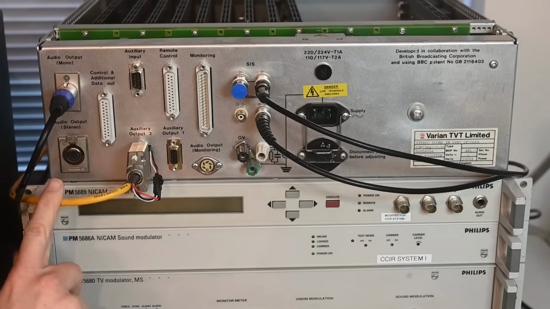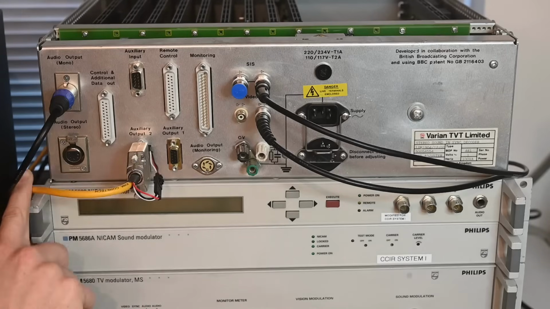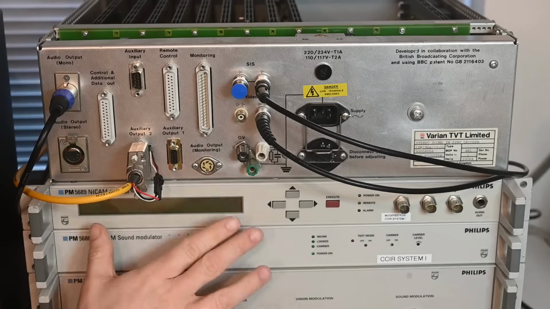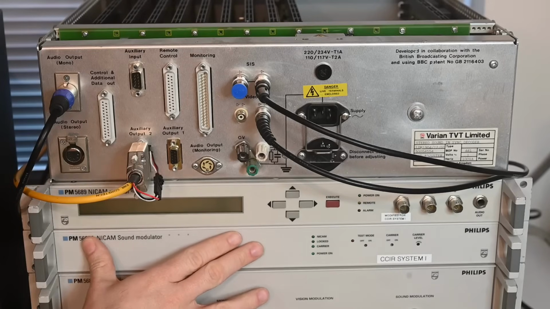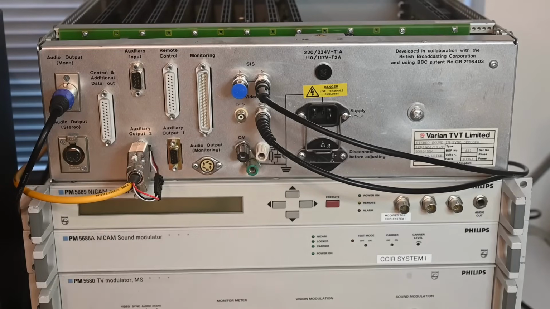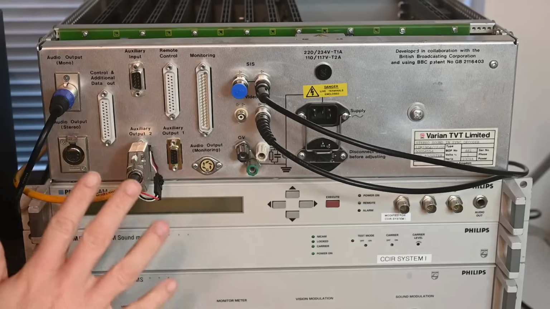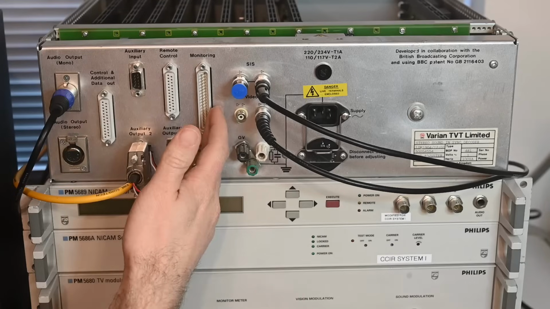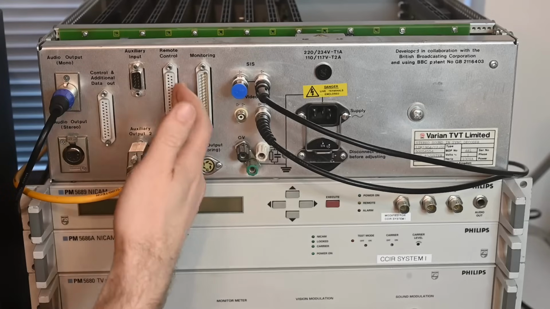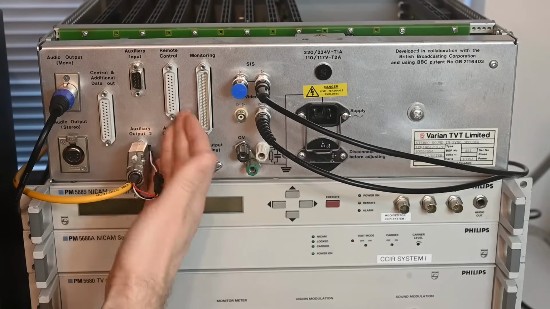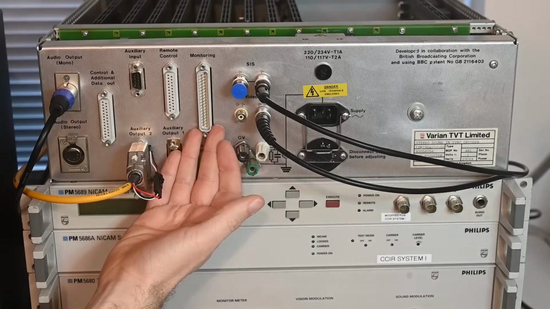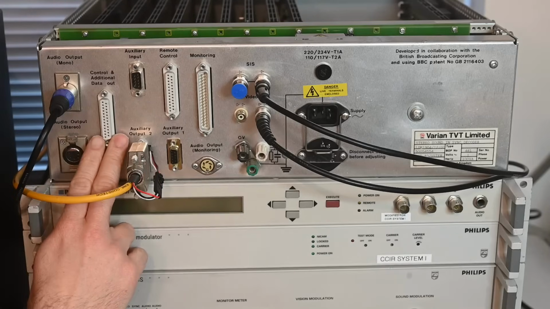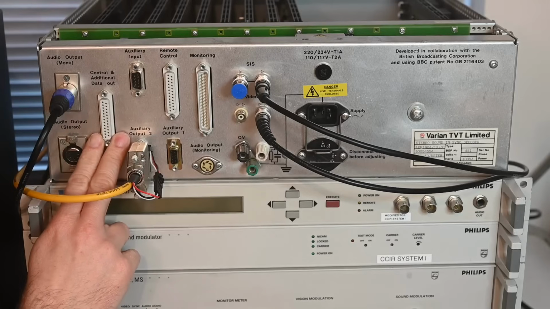Now, for those people with a bit more money, of course, they're receiving through this here, and this one, of course, is going to our NICAM modulator, that PM5686 from the previous demo. There are some other connections on here, and these appear to be similar to the ones that we saw on the coder. I don't know what remote control would do on this unit. There must be a few things that can be configured on it. Monitoring, that's going to be a bunch of TTL alarms. And that's the opposite of that control and additional data that we saw on the coder.